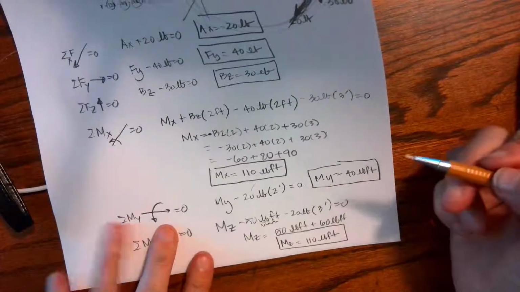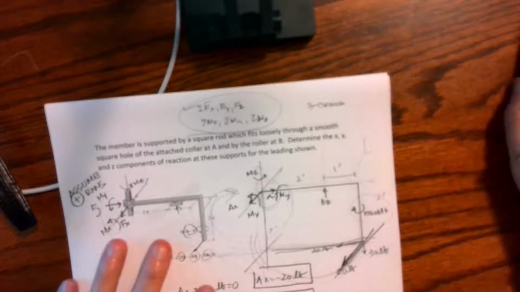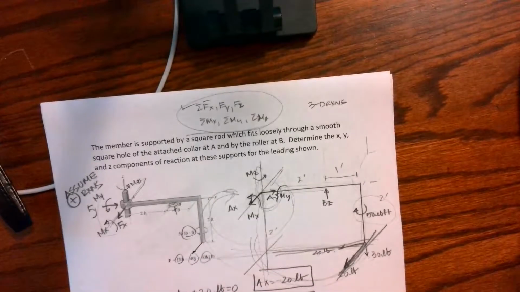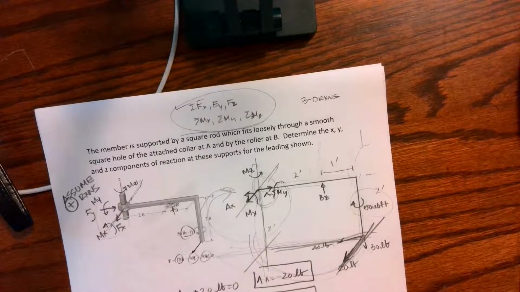Okay? Again, if I wanted to check to make sure that numbers were correct, I could pick another arbitrary axis somewhere, and I could go back and sum moments about any arbitrary point, and I should still come up with the same answers.